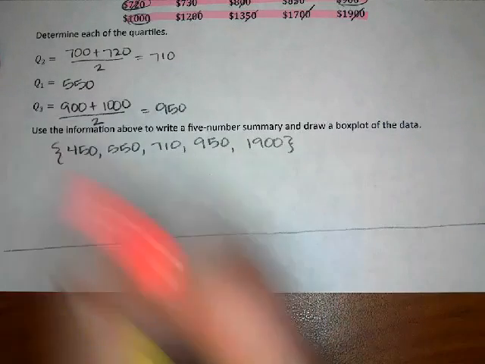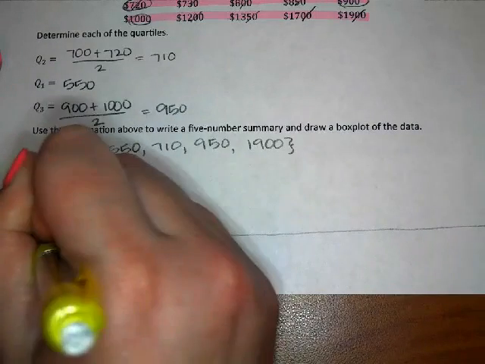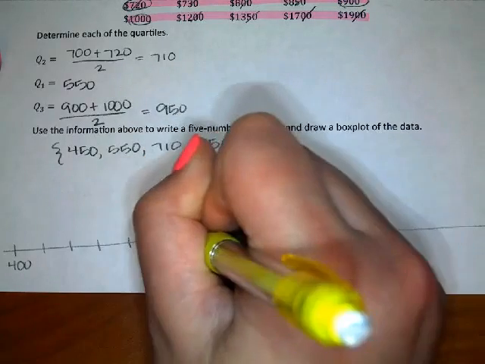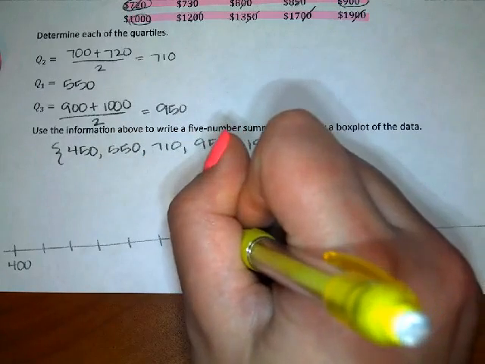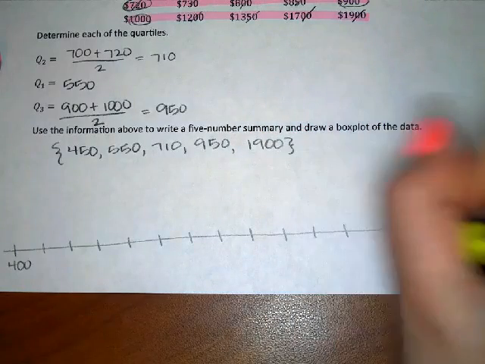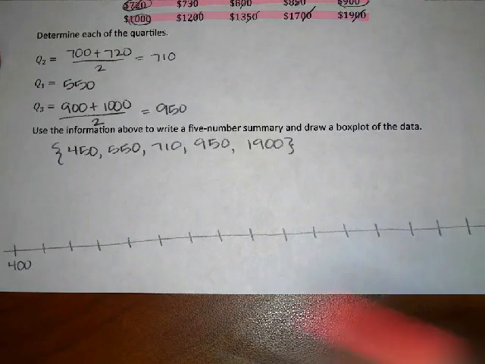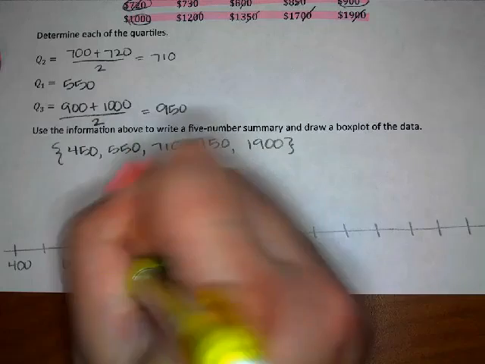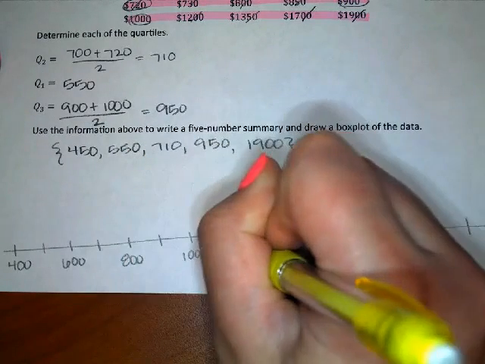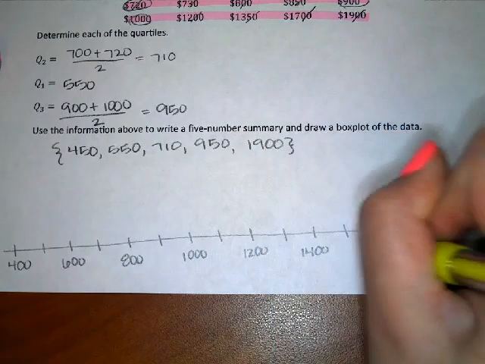So 400, 500, 600, 700, 800, 900, 1,000, 1,100, 1,200, 1,300, 1,400, 1,500, 1,600, 1,700, 1,800, 1,900. Hey, that was pretty good. I'm labeling every other line so that it's not too cramped down here.